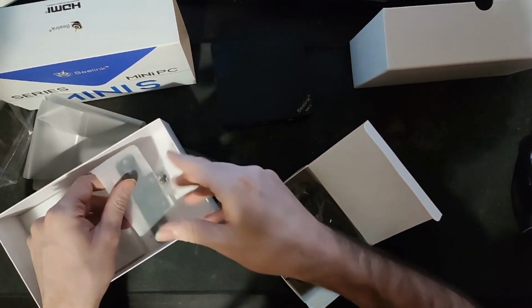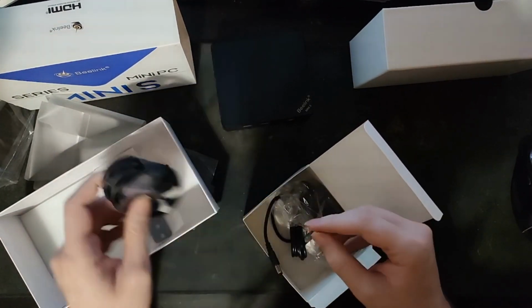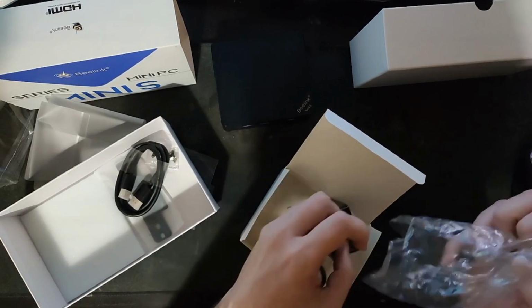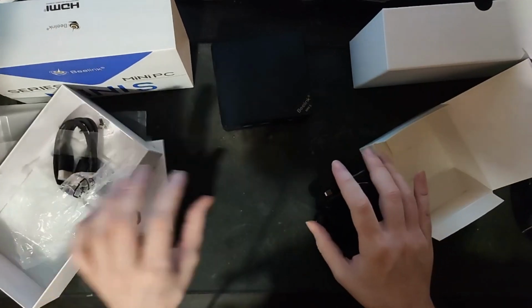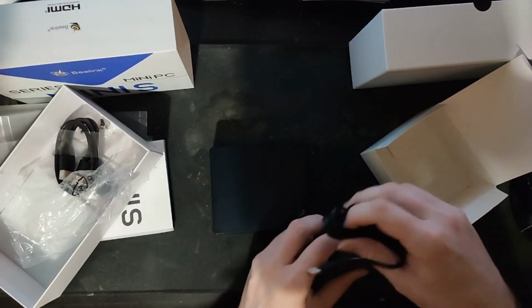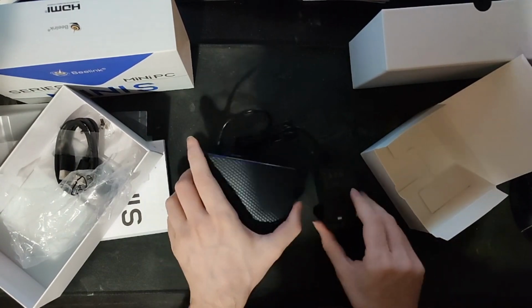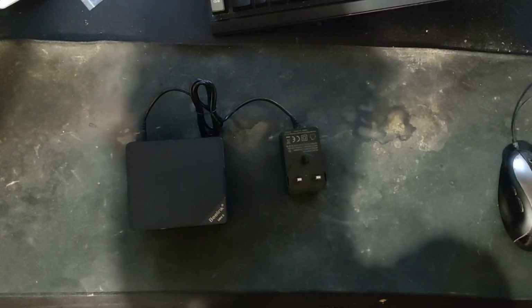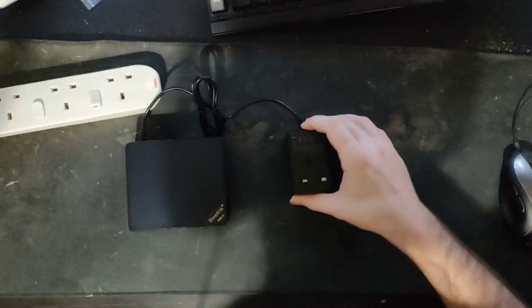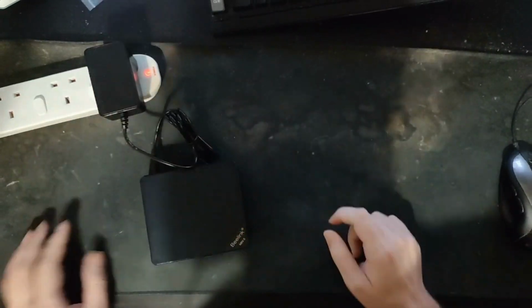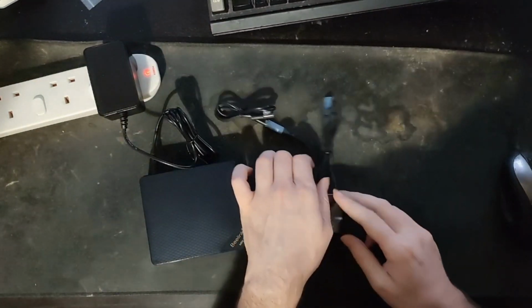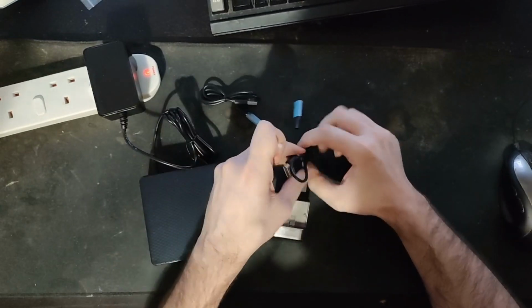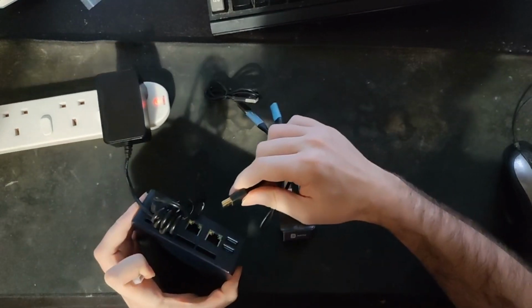It comes with a little bracket to mount to the back of a monitor using a VESA mount if you've got an unused one there. It also comes with a HDMI cable and of course its power adapter. This procedure should work more or less the same with other mini PCs or other devices. However, the exact procedure may vary slightly, so you may have to adjust if you're using something different.